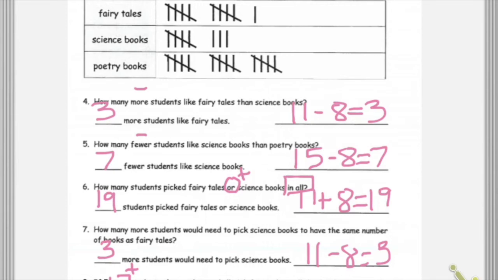The next question, number 5, says, how many fewer students like science books than poetry books? We know we had 15 students who liked poetry books and 8 students who liked science books. So we're going to subtract those numbers, 15 minus 8, which equals 7. 7 fewer students like science books.